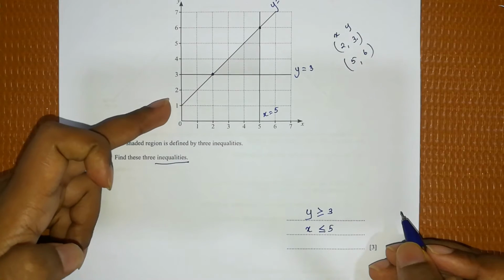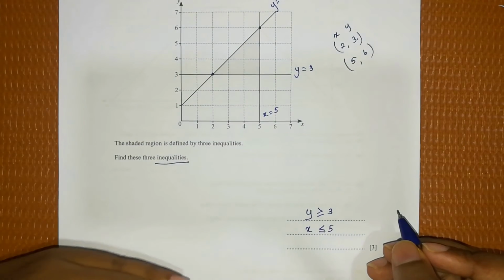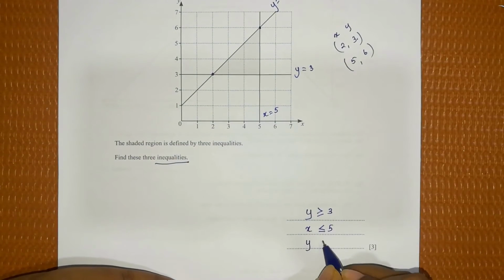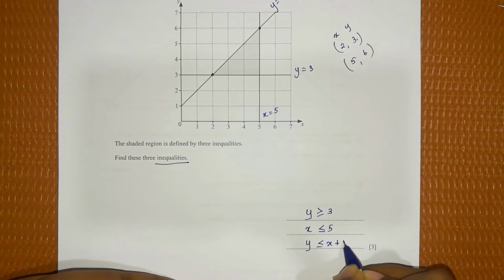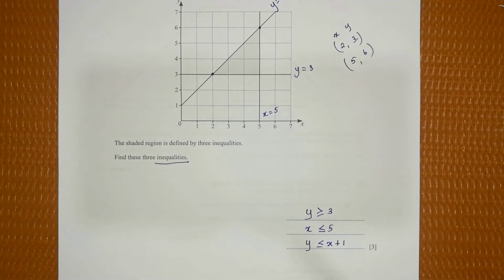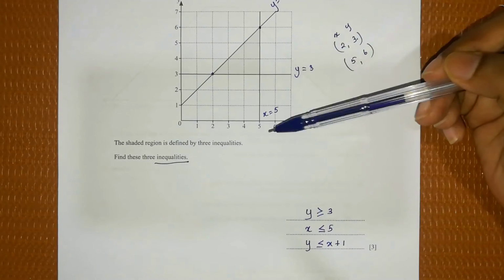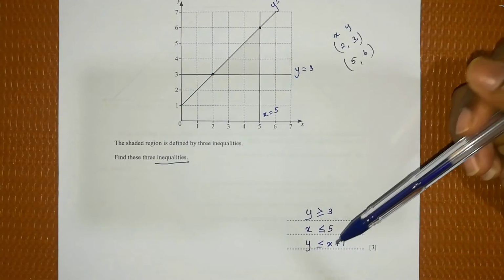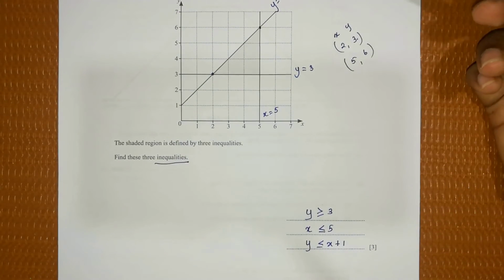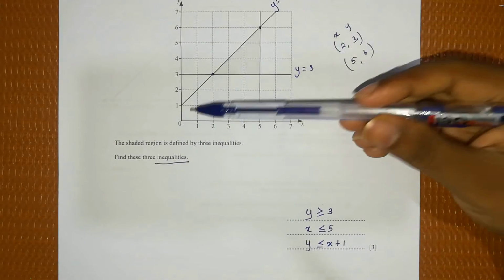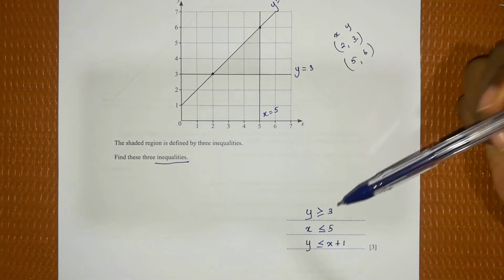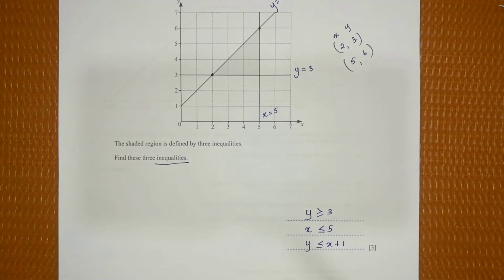This one is y equals x plus 1. We are considering the below part, which means y smaller than or equal to x plus 1. So hope you can remember, in this one, since we have solid lines, we have to put the equal sign as well. But keep in mind, if you are given a dotted line, we put only the inequality sign.